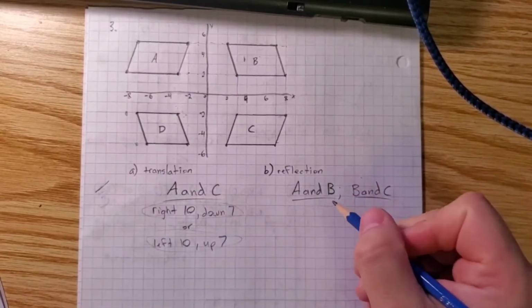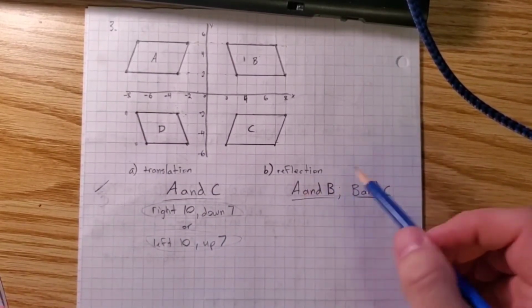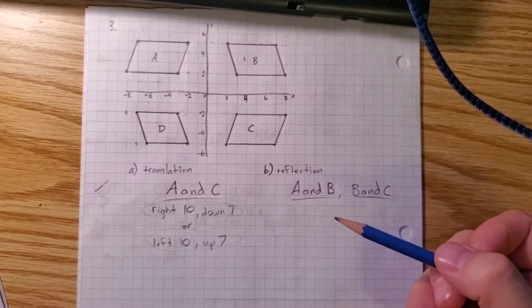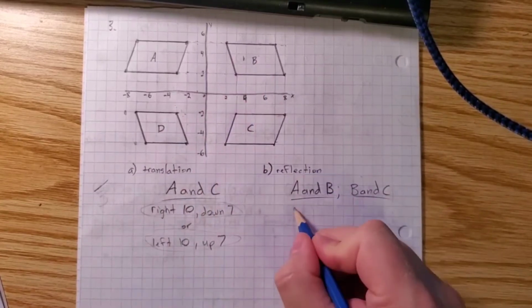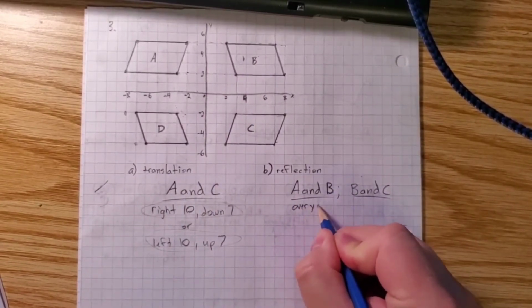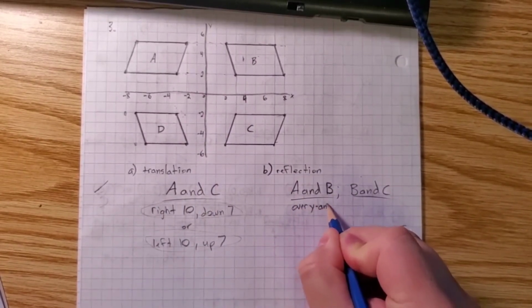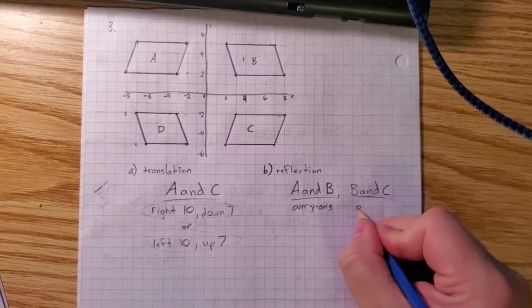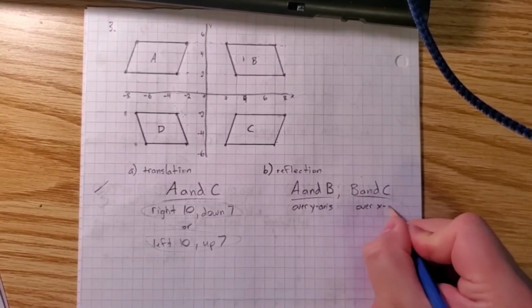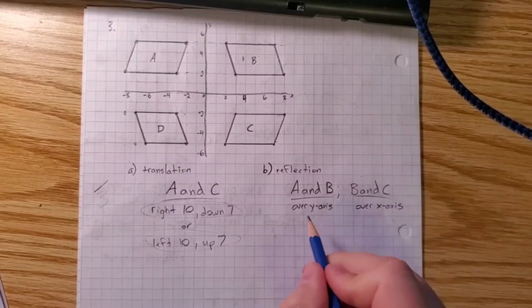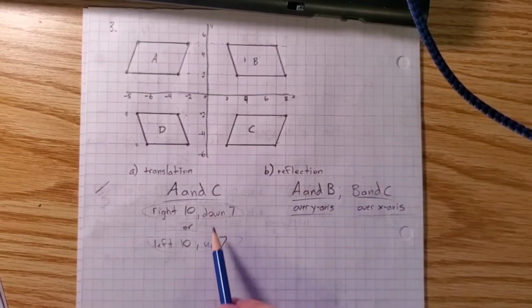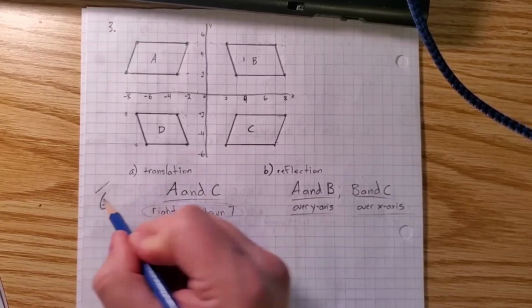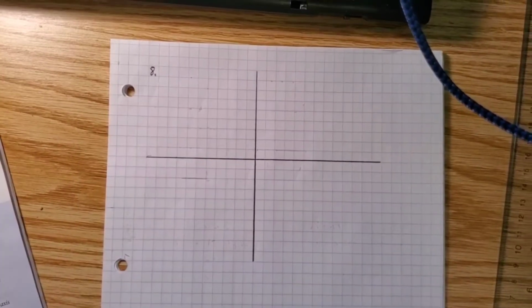And then also over here, why is it a reflection? This one, A and B, is a reflection over the y-axis. And B and C is over the x-axis. So each of those statements would also be a mark, and one of these would be another mark. So it's actually out of 6. Sorry, not 3.